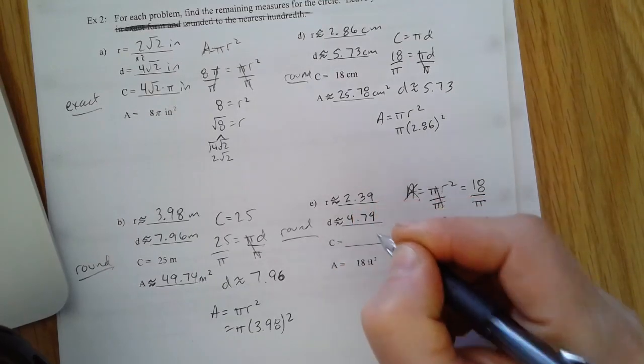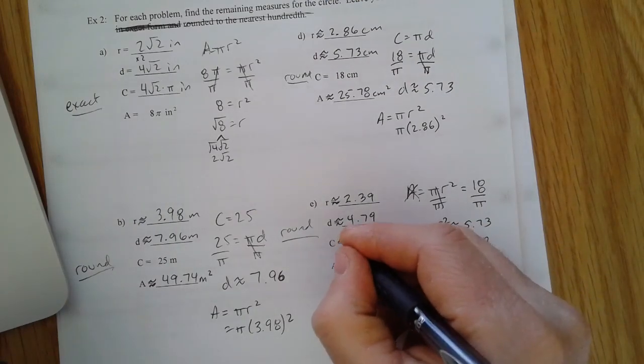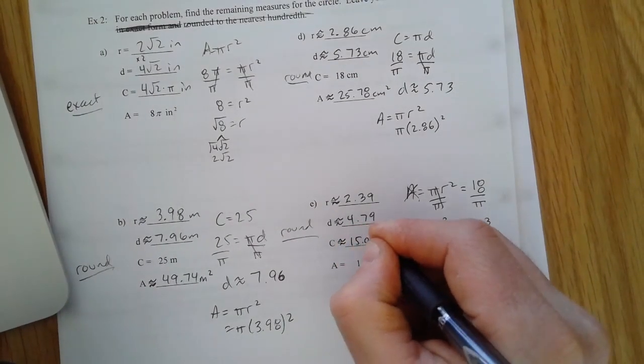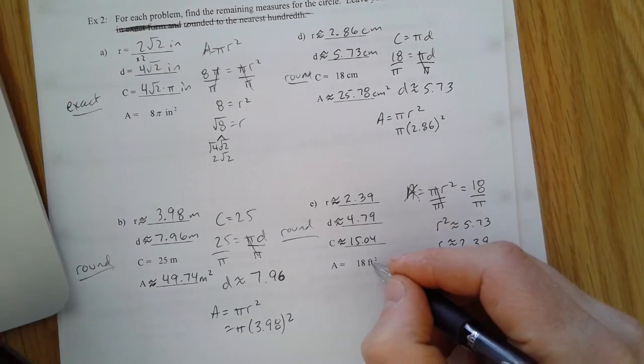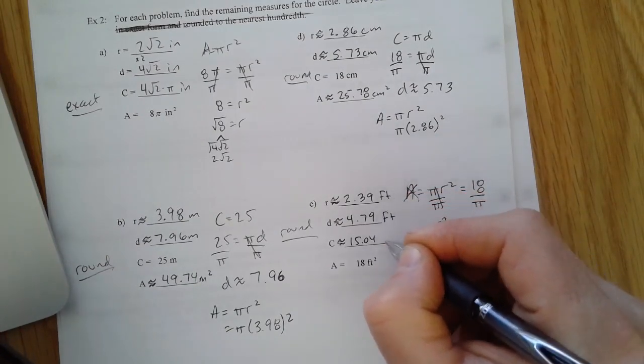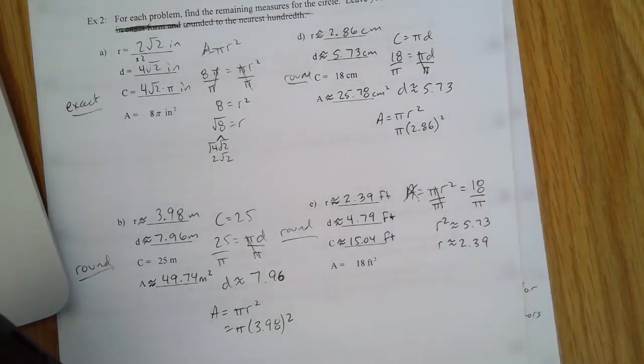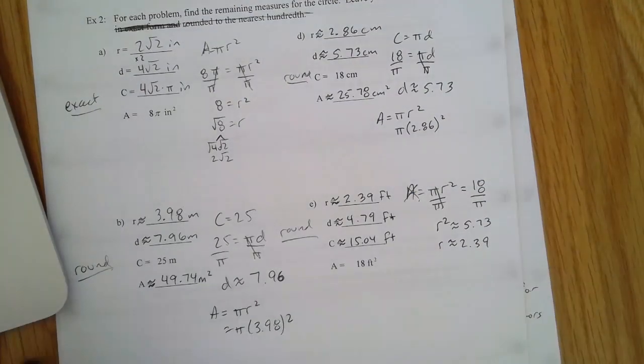Make sure you round. Then circumference is pi times diameter, so just take that diameter and times it by the pi key, and you'll get approximately 15.04. For the units, I see feet were my units, so radius is measured in feet, diameter is measured in feet, and circumference is measured in feet. The only thing measured in square feet is area, so we don't need to do that other one. I have all of these labeled for myself.